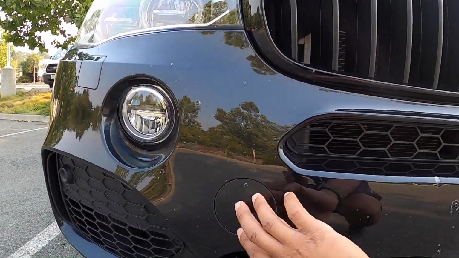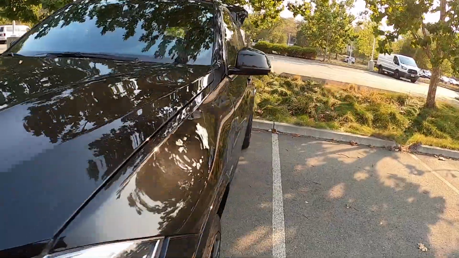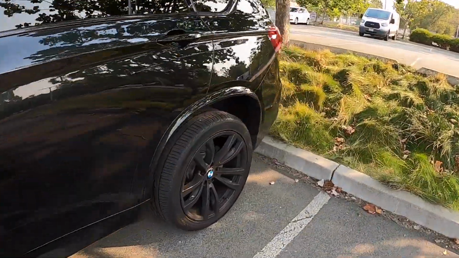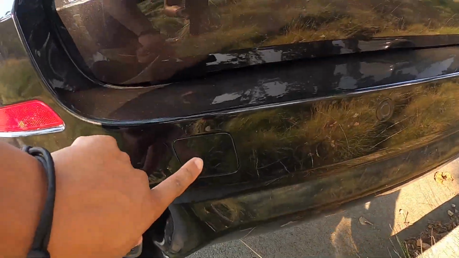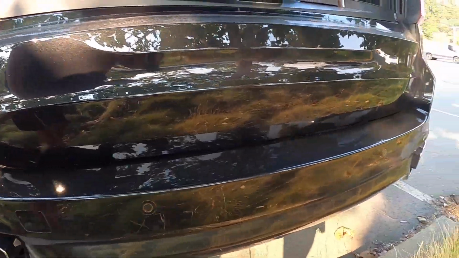But what is this one? And then there's one back here, right? So what do these do? Well, guys, these are your towing eyelets.